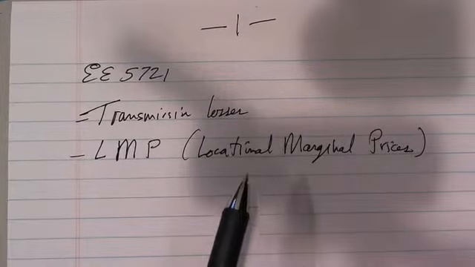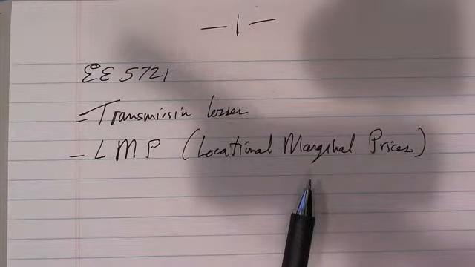Remember I talked earlier that our friends, the economists, like to use the term marginal price as the first derivative of cost with respect to, in the case of a single generator, it's dF/dP. So we're going to talk about the locational marginal price. This is how the markets get into economic dispatch.